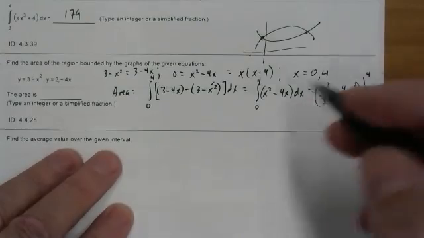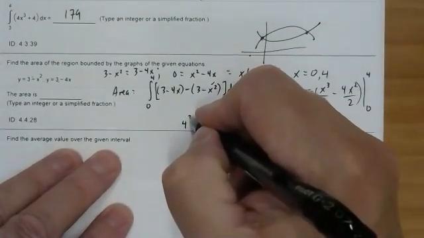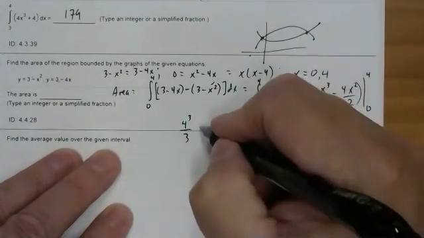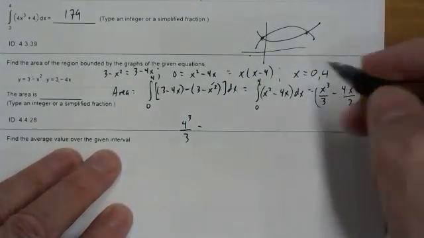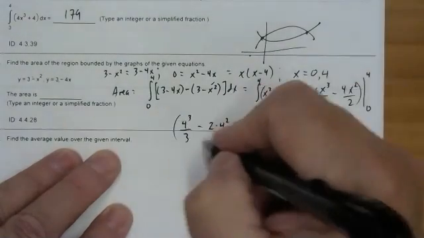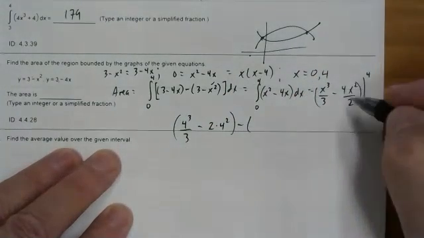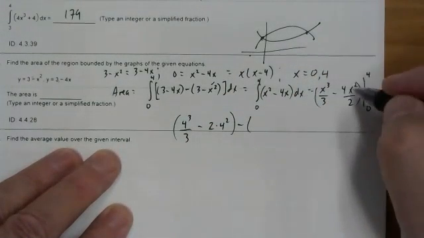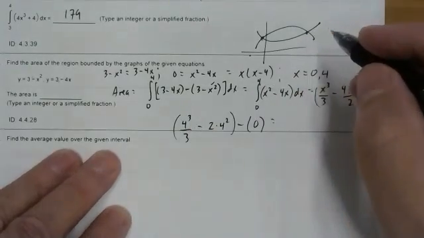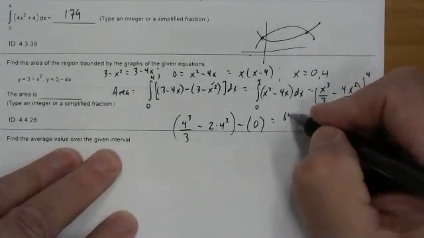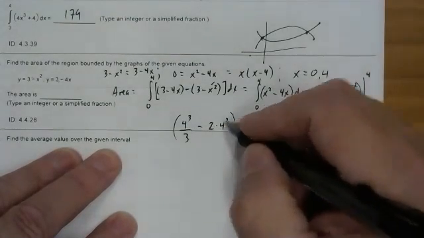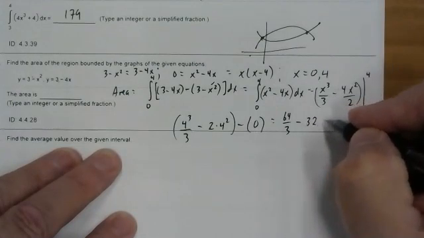So if I plug in 4 for my x's, I have 4 cubed over 3, and then 2x squared, 2 times 4 squared. Oh, you plug in 0 for x as well. So really it's 4 times 4, it's 64 over 3, and 16 times 2 is 32.